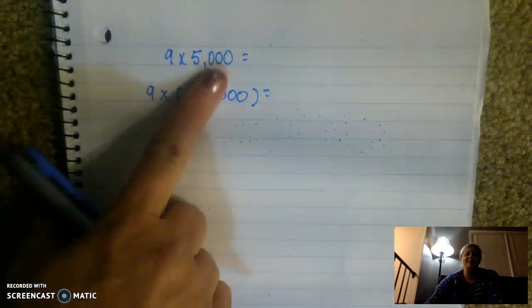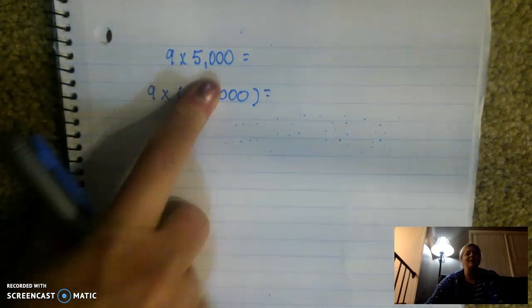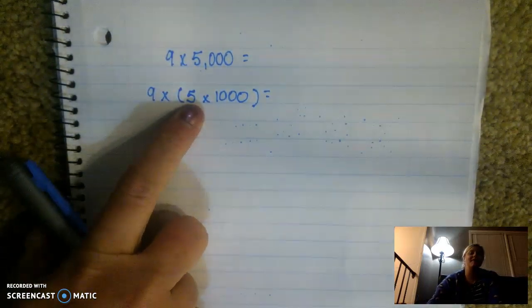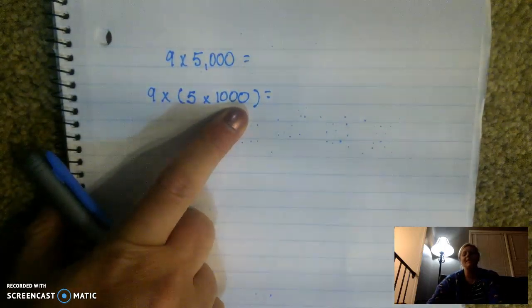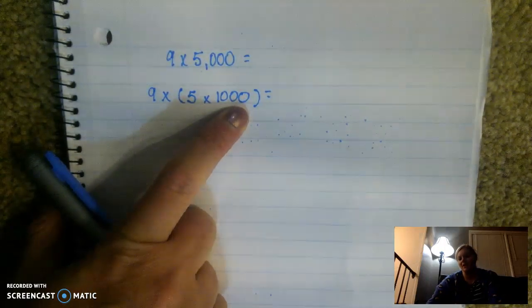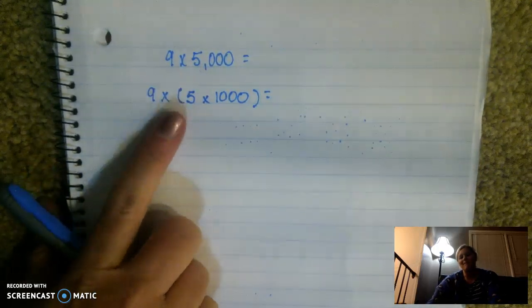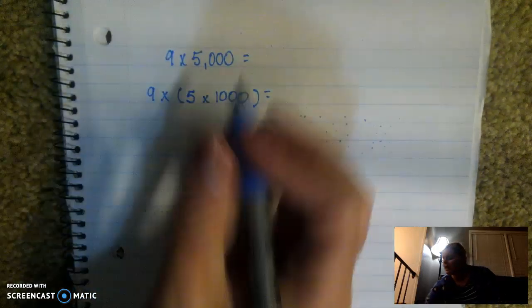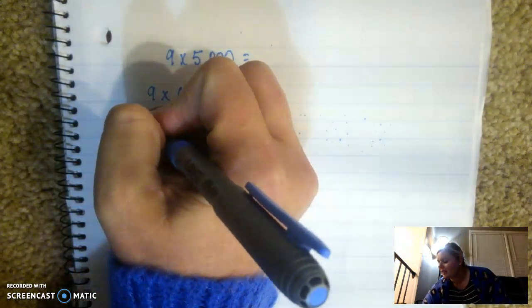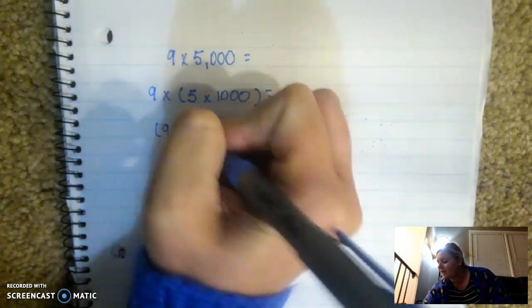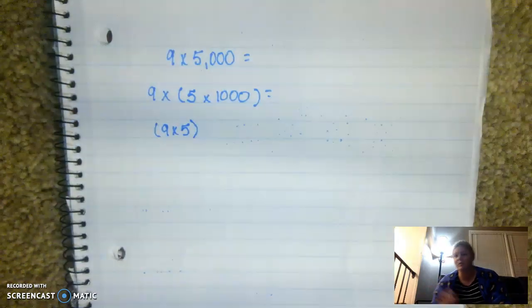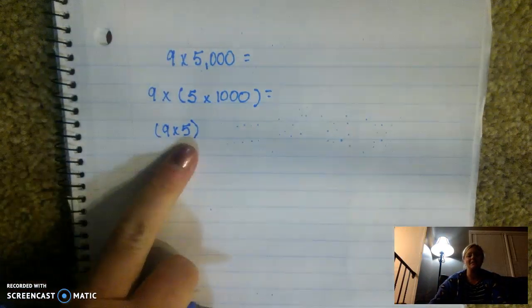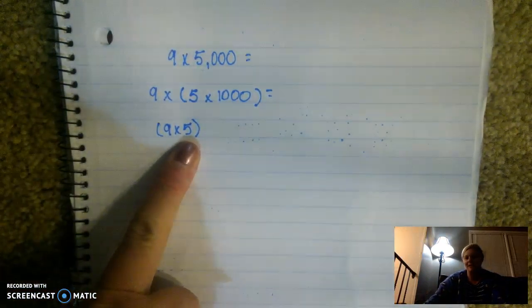I have 9 times, and then I broke this down into my 1,000s. I have 5 times 1,000. But let me break it down even further. Let me make sure I've got my basic fact on one side. So I'm going to have my 9 times 5 grouped together. That gives me my basic fact grouped together.